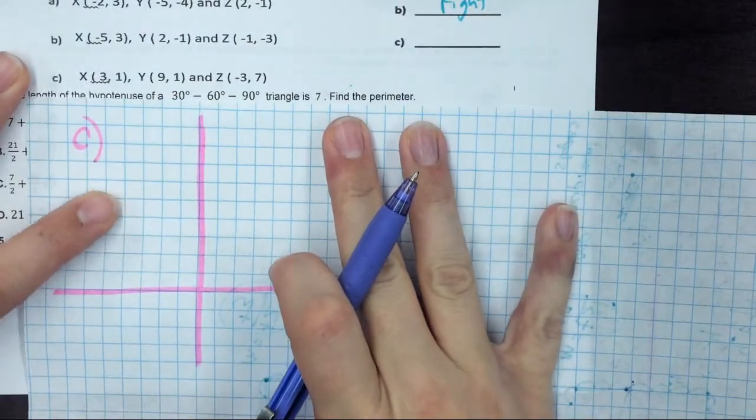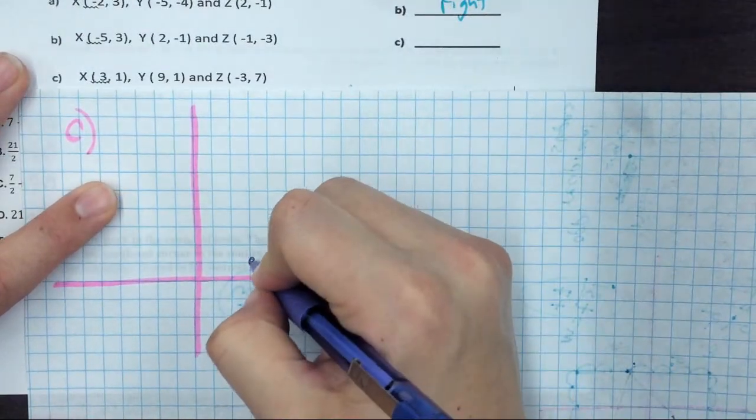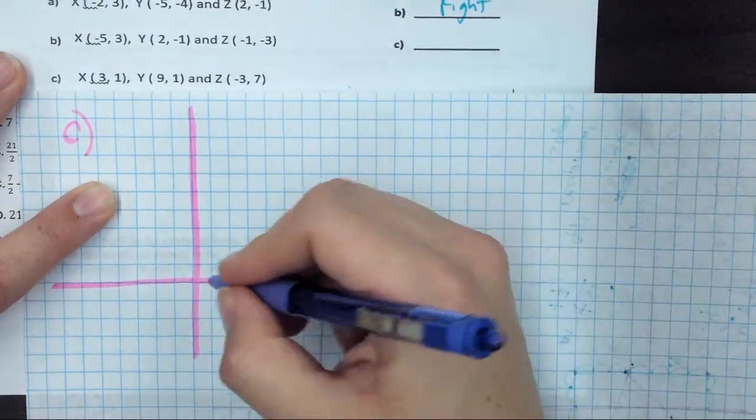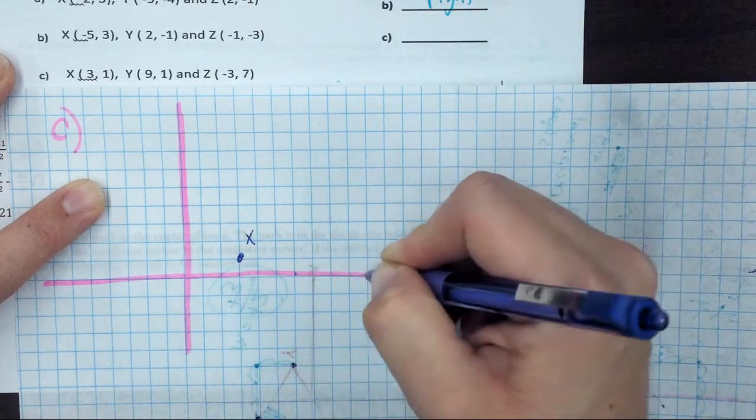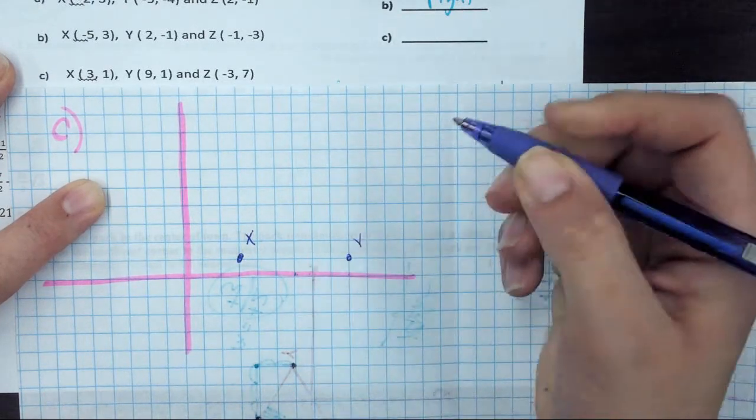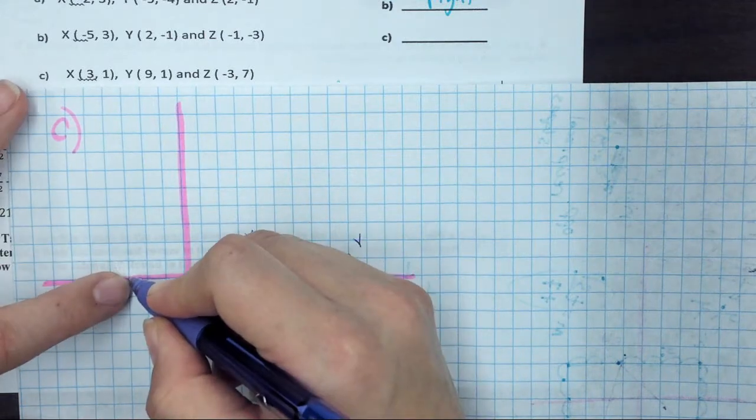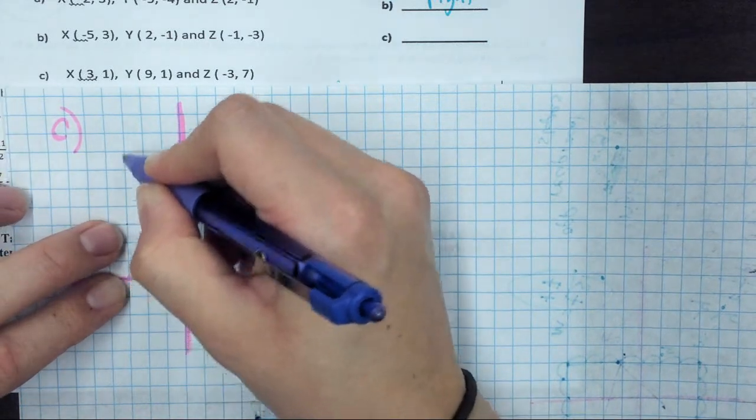Okay, so we've got 3, 1. 9, 1, so 3, 6, 9, 1, and then negative 3, positive 7.